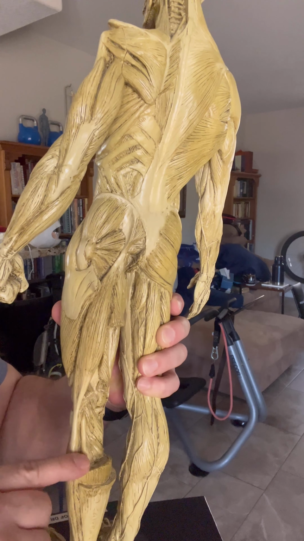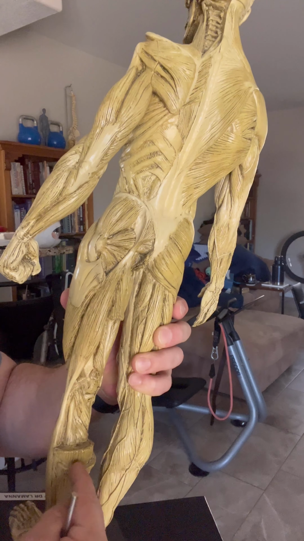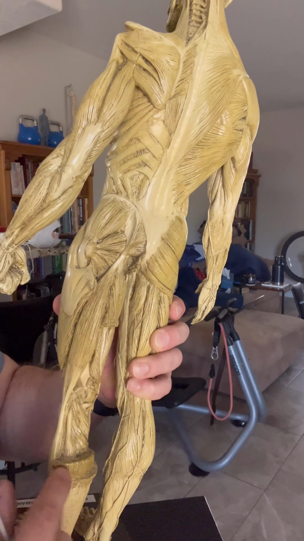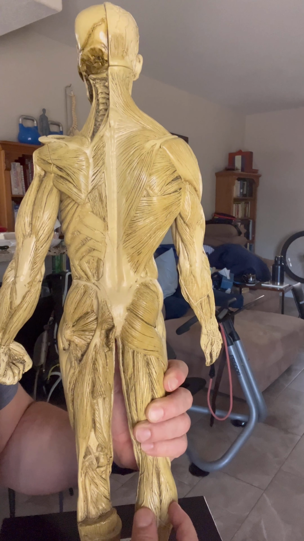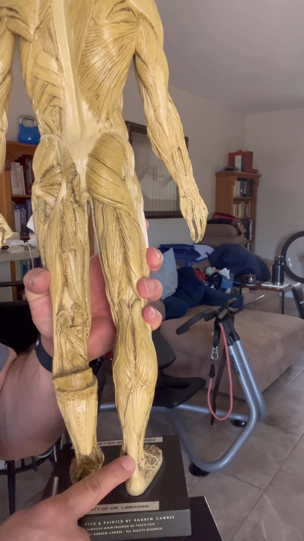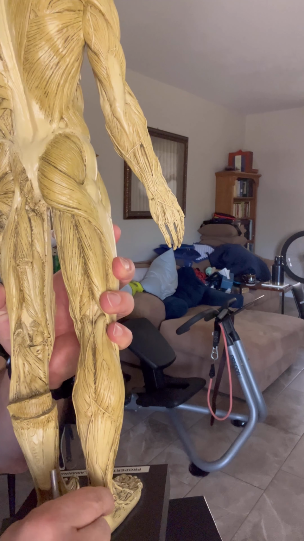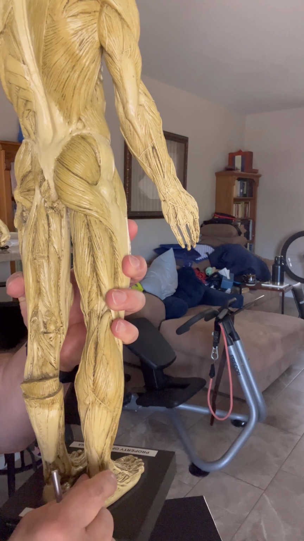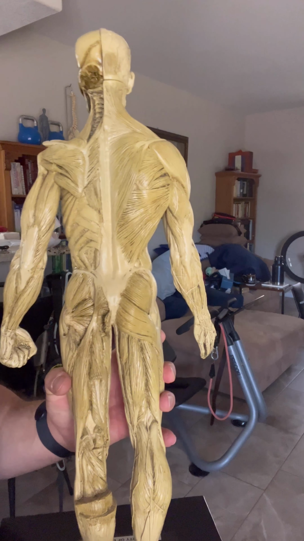The deep one, so we see it there, they have both of them cut, but the deep one to the 2 heads of the gastrocnemius, that's called the soleus. So the soleus and the gastrocnemius come together with one common tendon, okay? It's called your Achilles tendon or your calcaneal tendon. So those 2 muscles insert into the same point on the calcaneus, okay, which is your heel bone there.